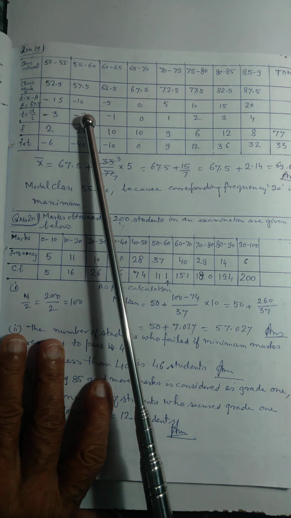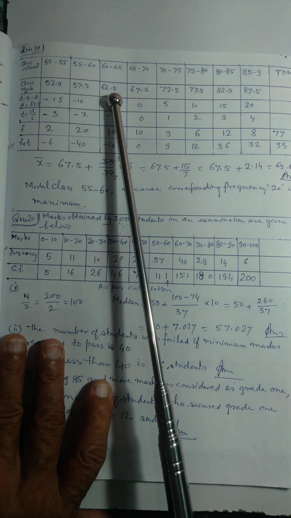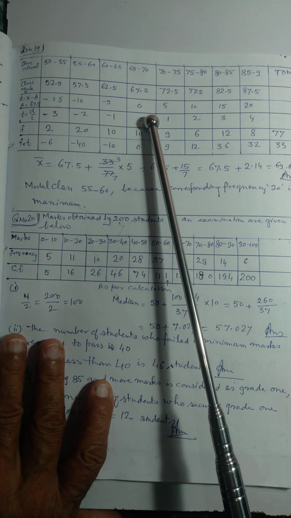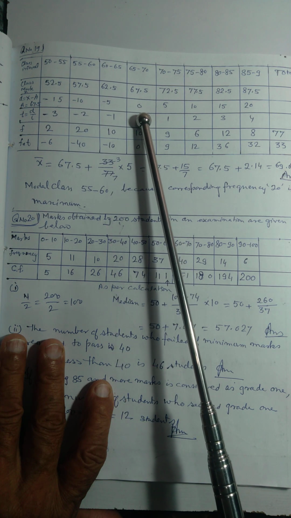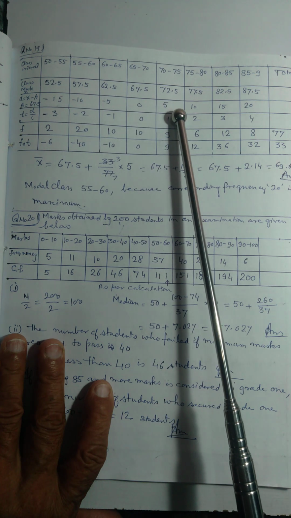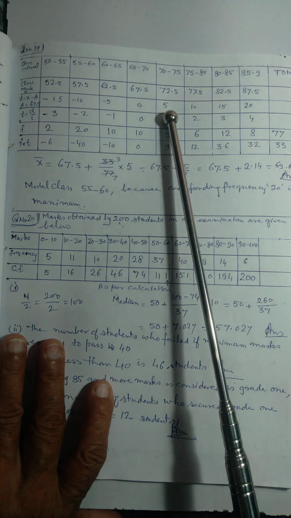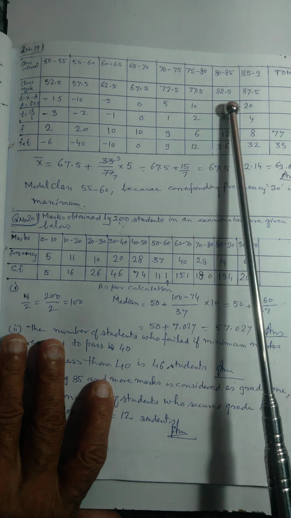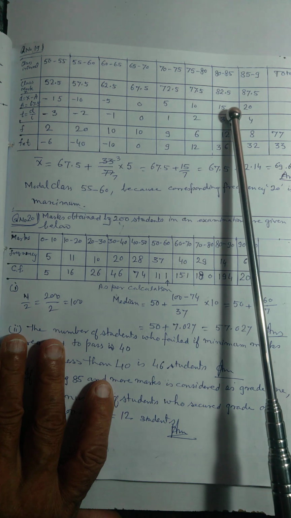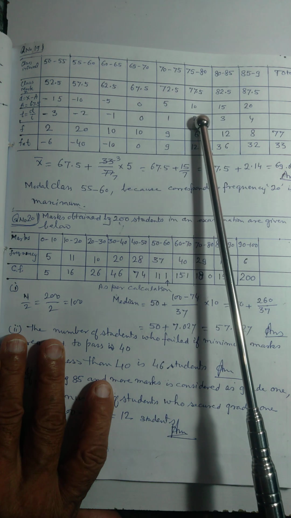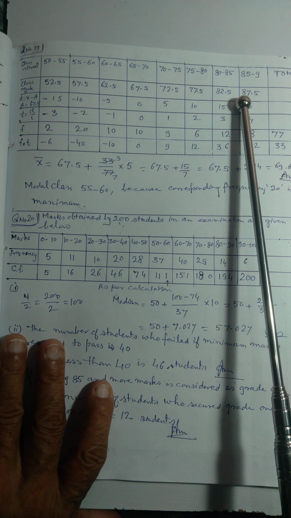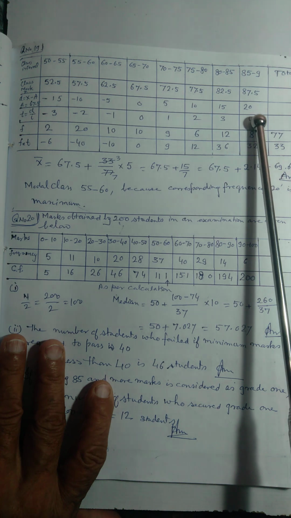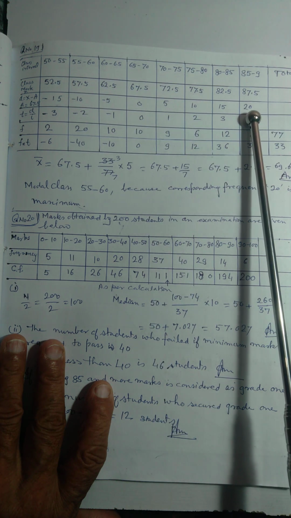57.5 minus 67.5, that will be minus 10. 62.5 minus 67.5, that is minus 5. Again 67.5 minus 67.5, that is 0. 72.5 minus 67.5, that is 5. 77.5 minus 67.5, that is 10. 82.5 minus 67.5, that is 15. 87.5 minus 67.5, that is 20.